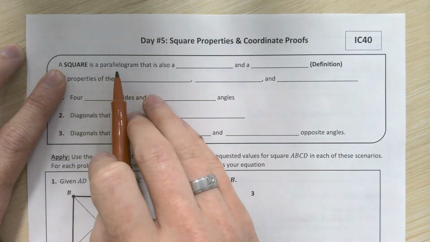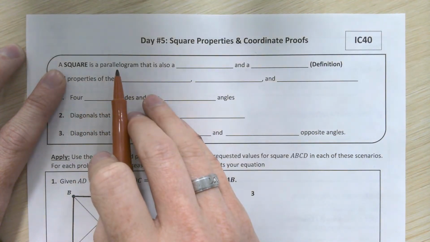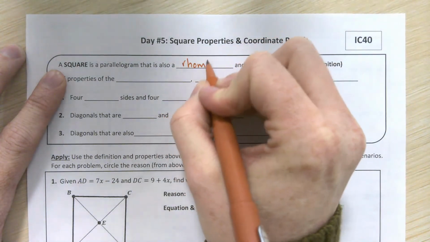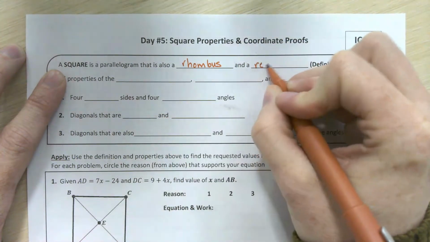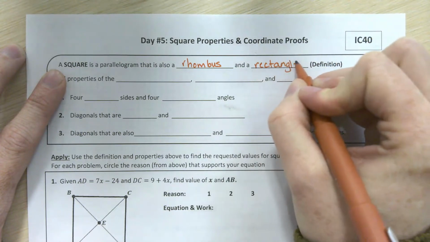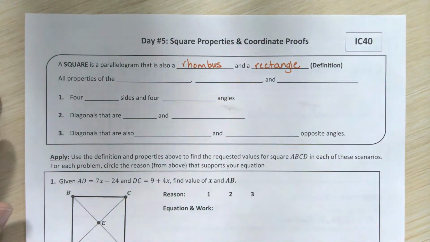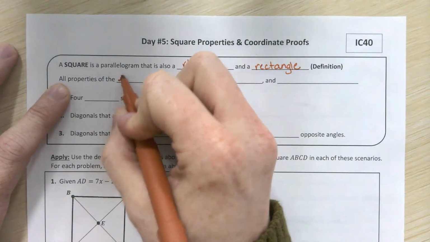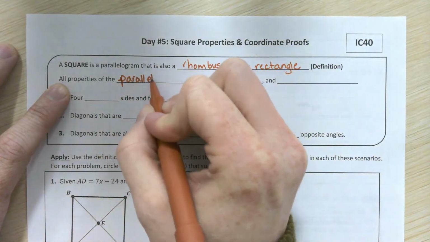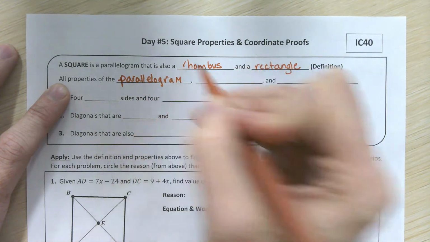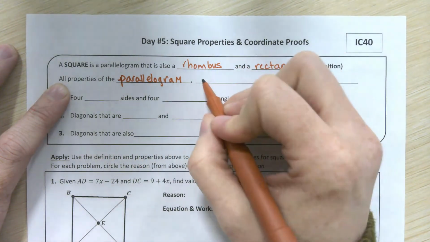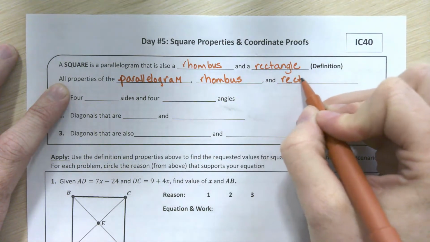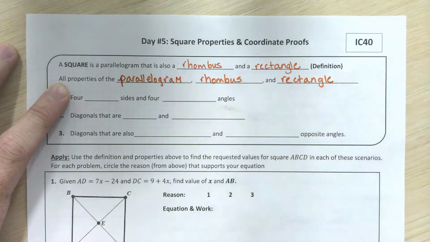So a square is a parallelogram, like the others that we've been studying, but it is also a rhombus and a rectangle. And so as we think through the properties that are true for a square, really what it boils down to is that all of the properties of all of these other parallelograms that we have studied are true, which means we have a pretty extensive list of things that we can do when we're dealing with a square.